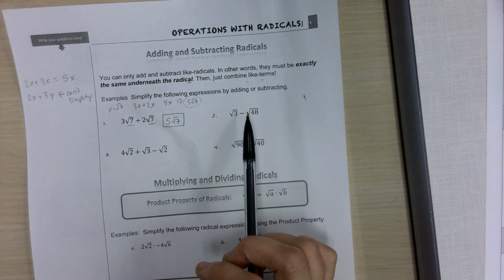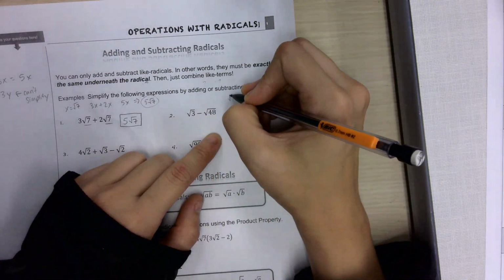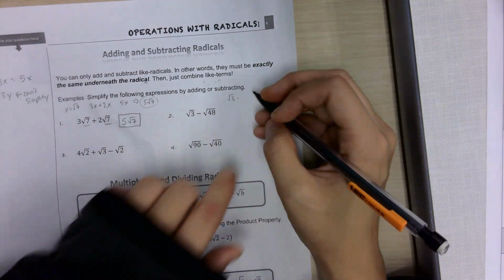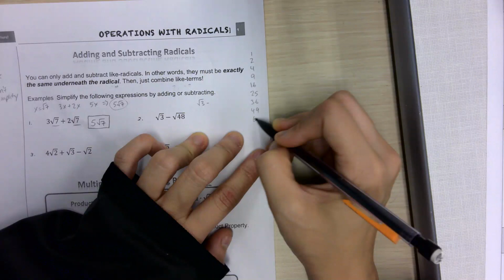And sometimes we have to simplify first, and number 2 is a good example of that. We have root 3 minus root 48, so we need to simplify this. If we're doing 48, we can write the perfect squares here: 1, 4, 9, 16, 25, 36, 49, 64, 81, 100.